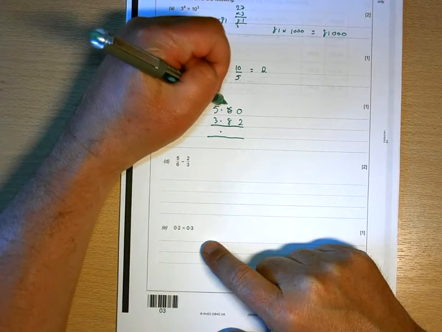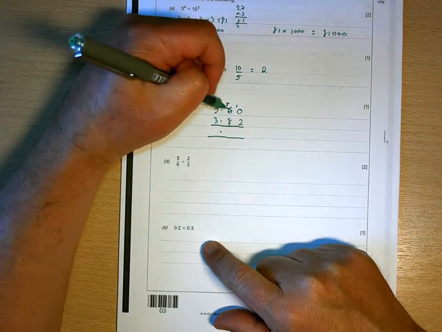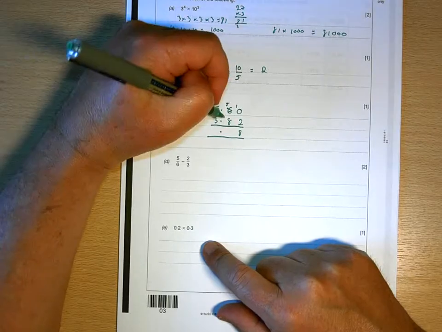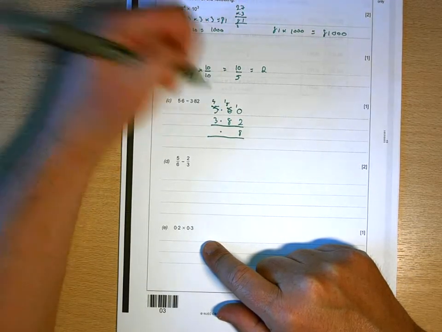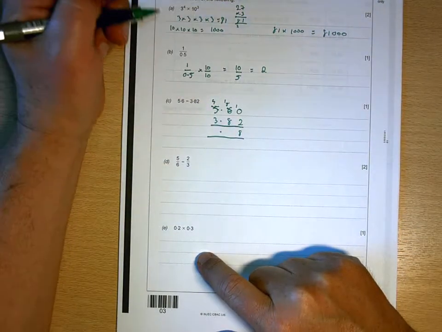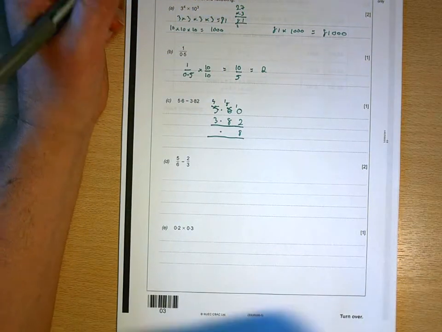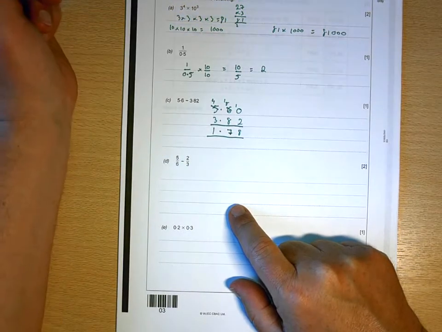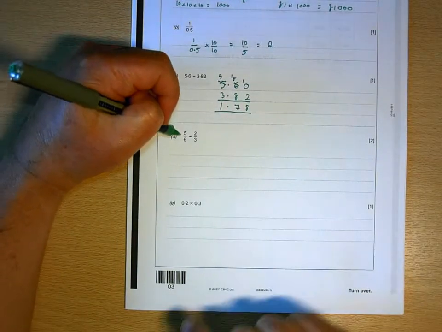2 from 0 we can't subtract, so we take from the next column. So we write it as 5010 rather than 60. 2 from 10 is 8. Now we can't take 8 from 5, so we have to borrow from the adjacent column. So rather than writing 56, we write it like that. 8 from 15 is 7, and 3 from 4 is 1, so 1.78. Just 1 mark for that.